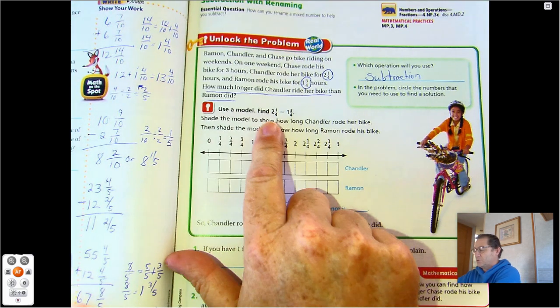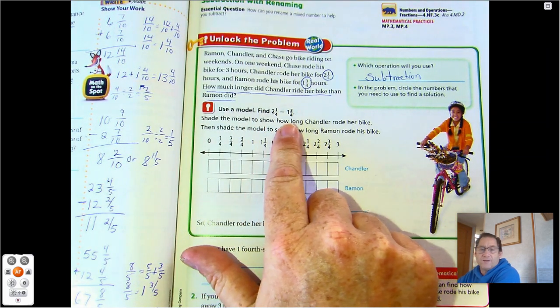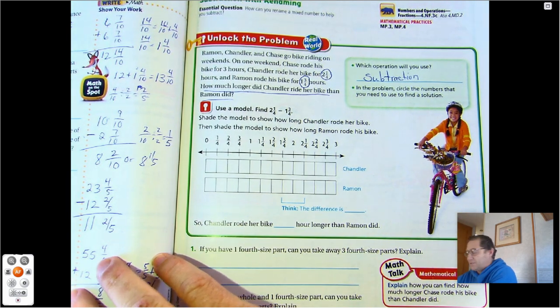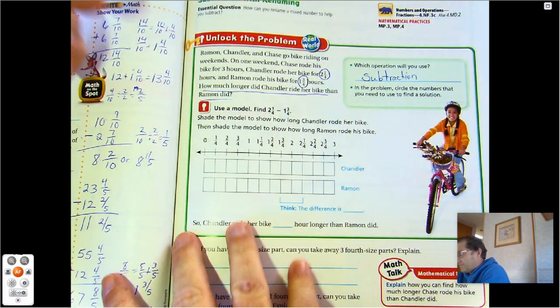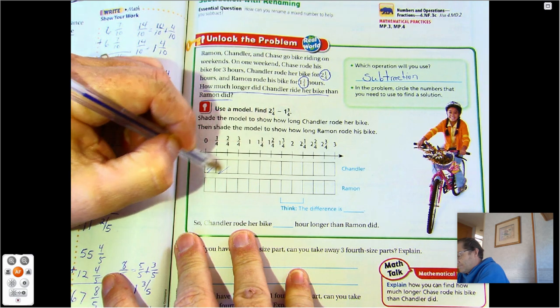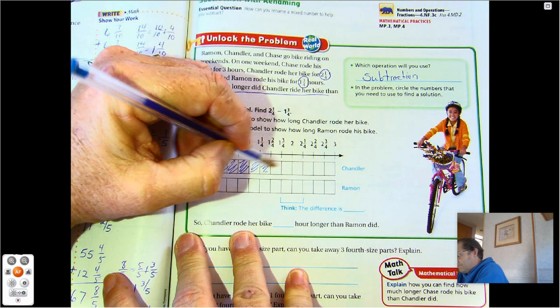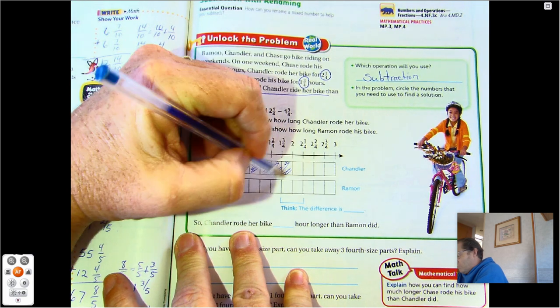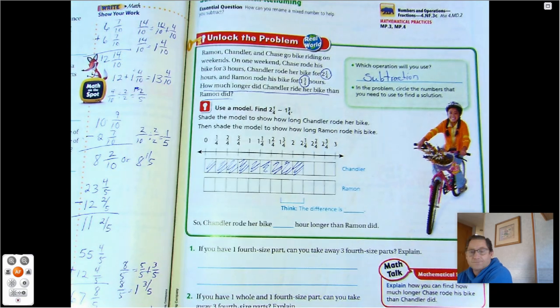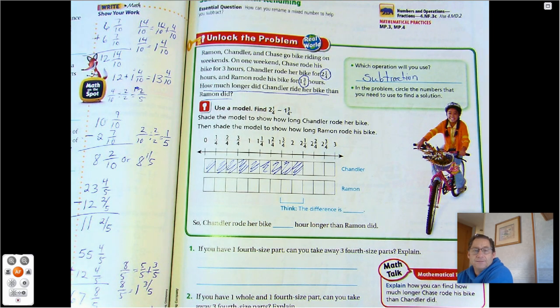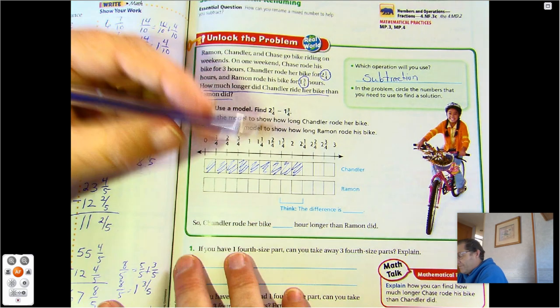And so we can model 2 1/4, take away 1 3/4. So let's shade in Chandler. He went 2 1/4, and Ramon went 1 3/4.